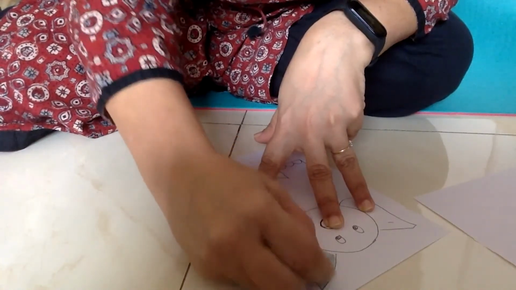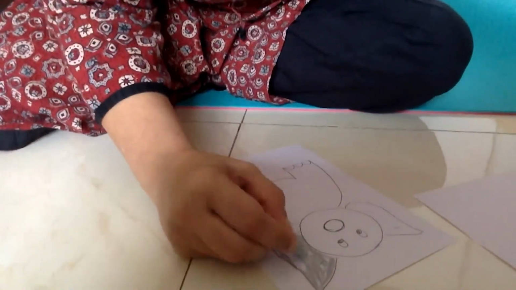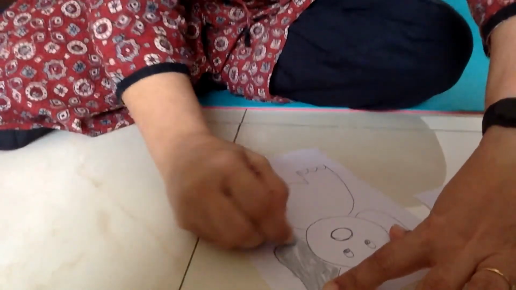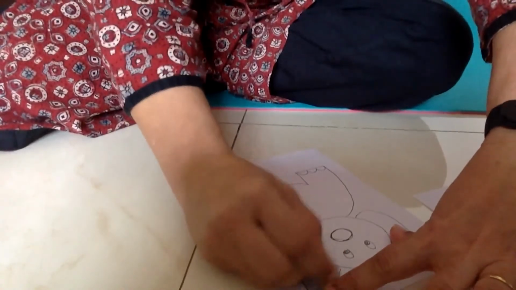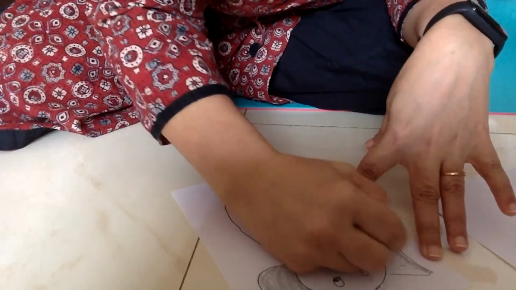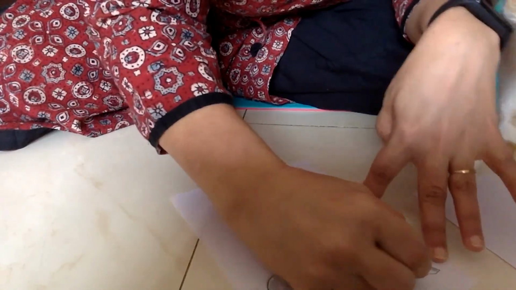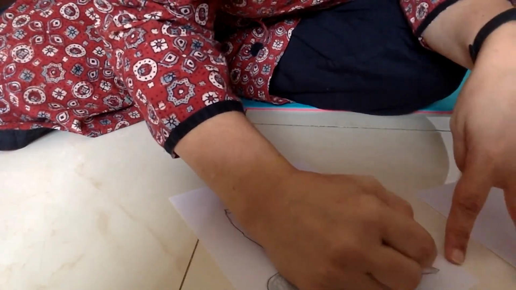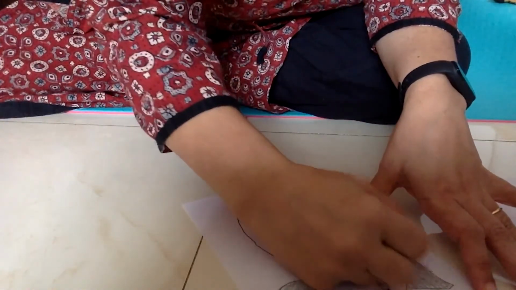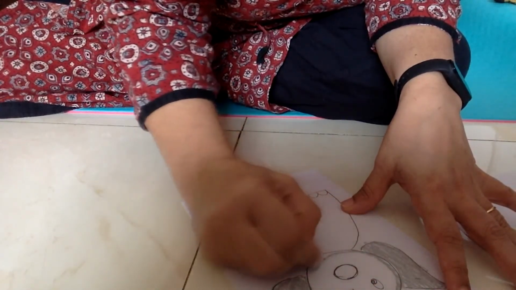It's totally up to you because it is going to be your special elephant. Color it carefully. Don't color over the eyes.